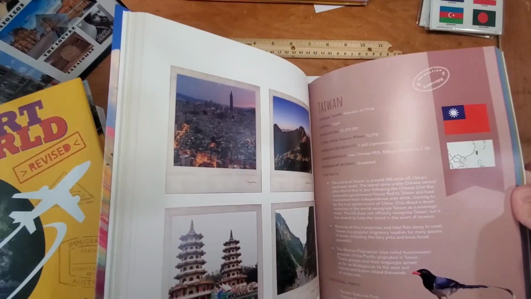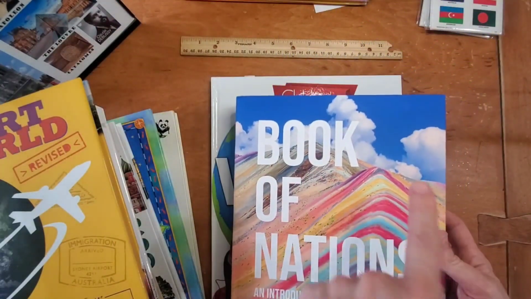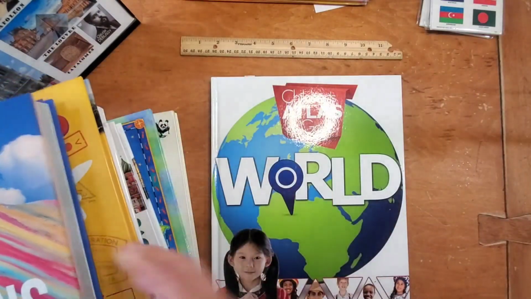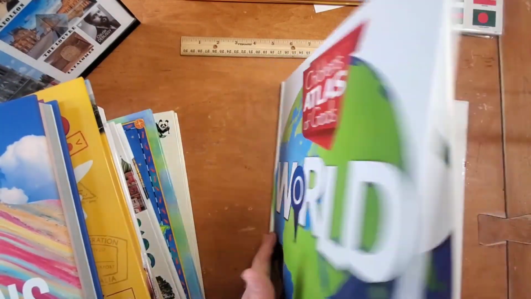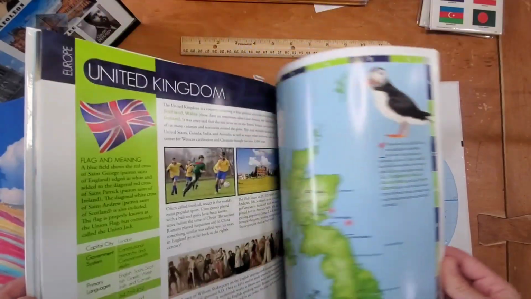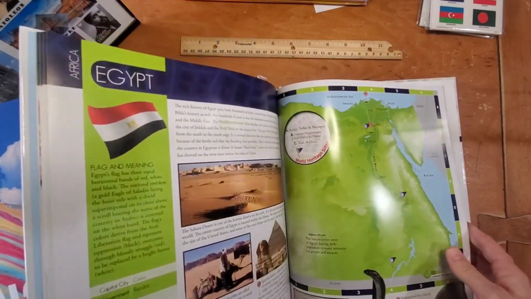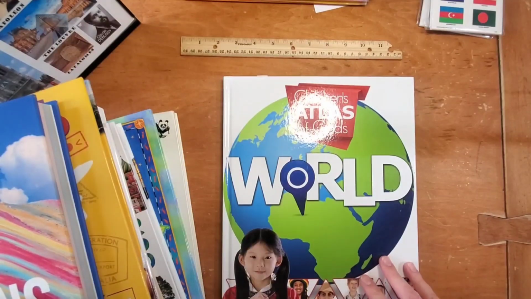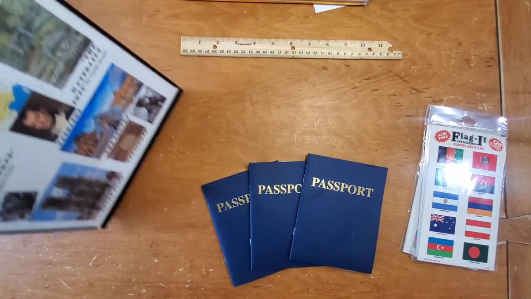Book of Nations, another one that I've done a video on recently, where it has every country of the world. So you could study the country that you're doing and look at the countries that are around it real quick and just be like, hey, this is what's around them. And another atlas. So I might use some of these. I might use all of them. There are a lot, obviously, so might not use all of them, but at least some of them as we're going through the country.